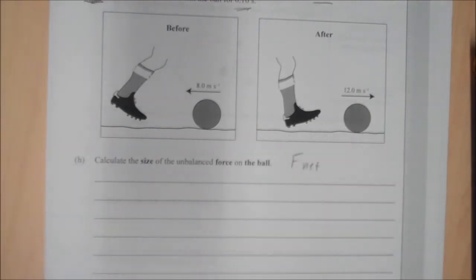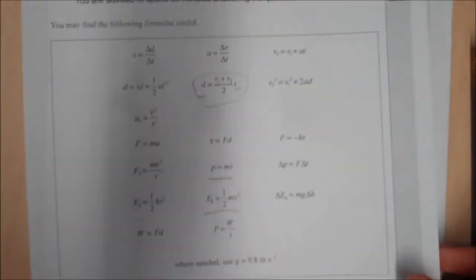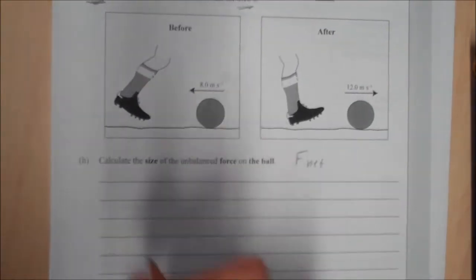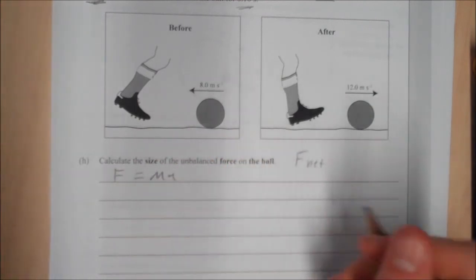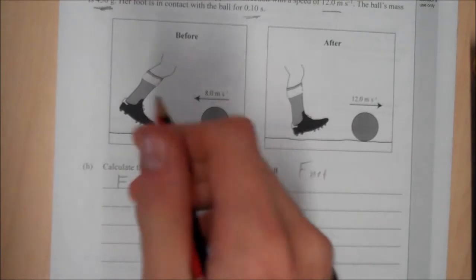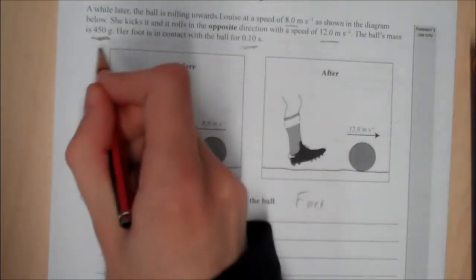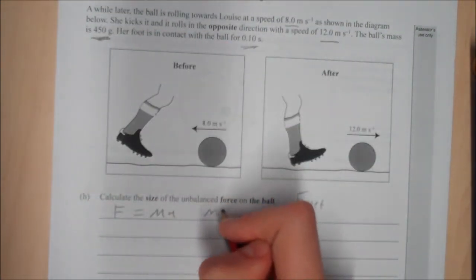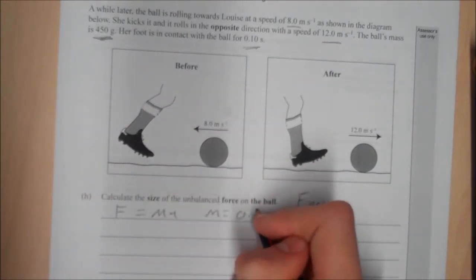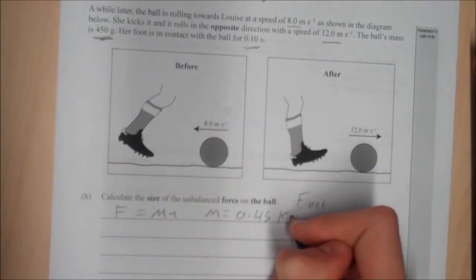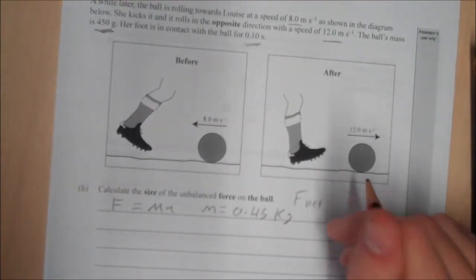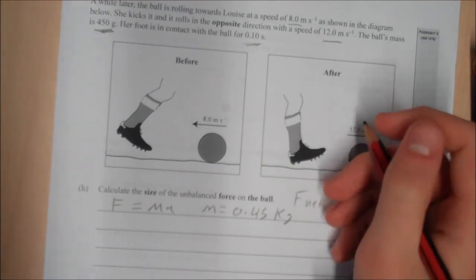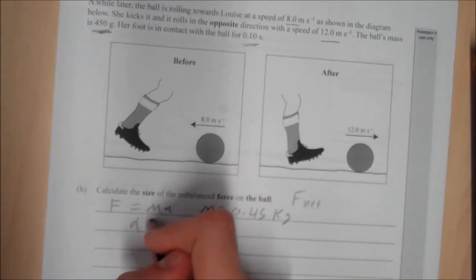And we have a formula for that: F equals ma. So the force is going to be equal to the mass times the acceleration of the ball. And we have the mass of the ball here, 450 grams. So the mass is equal to 0.45 kilograms. It's important to change that, otherwise you'll get a very different answer. So we need to find what the acceleration is.